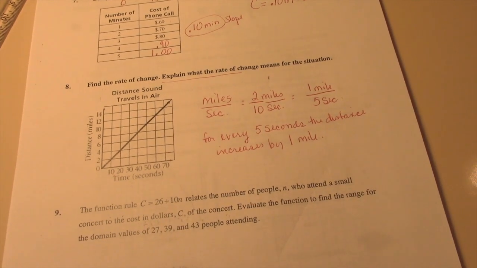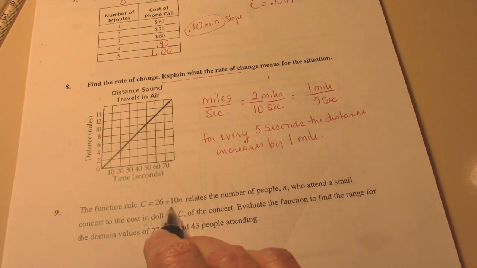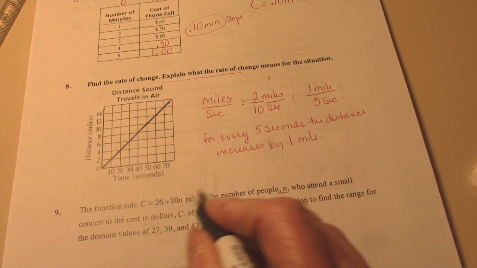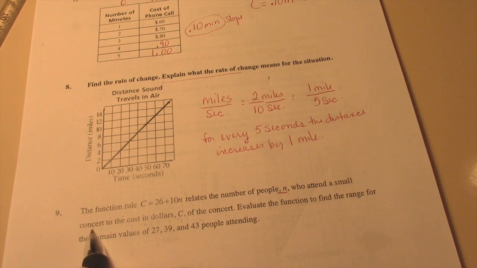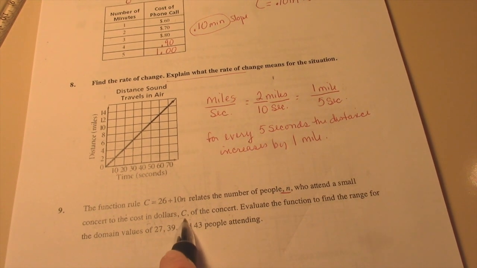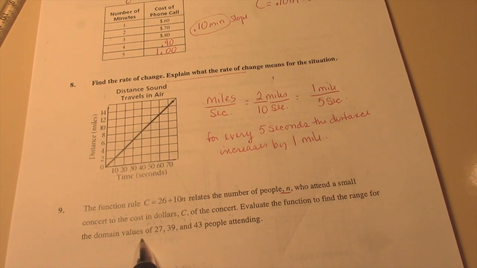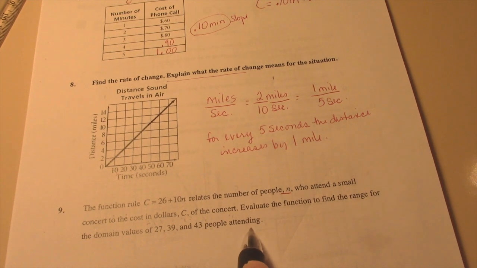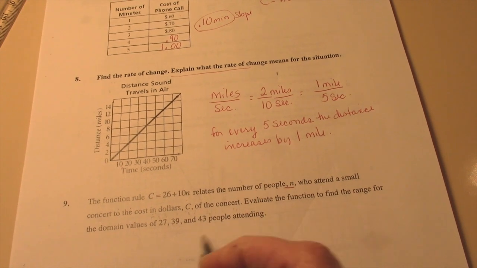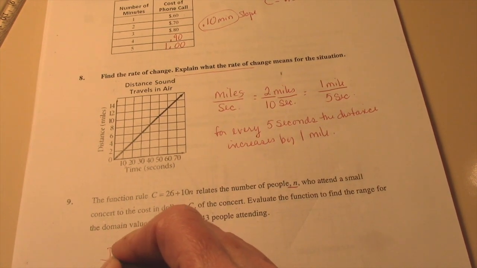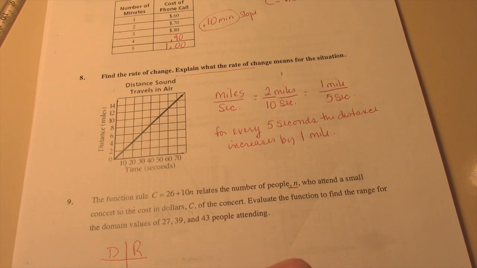Number 9, the function rule, C equals 26 plus 10n, relates the number of people, so people is n, who attend a small concert to the cost in dollars C, so the total cost. Evaluate the function to find the range and the domain values of 27, 39, and 43 people attending. Interesting. So domain and range is x and y. That's all it is.